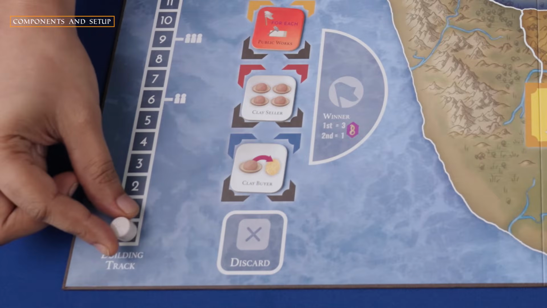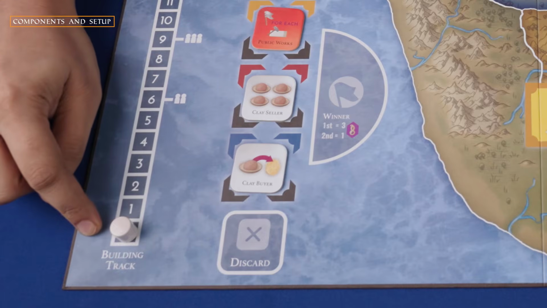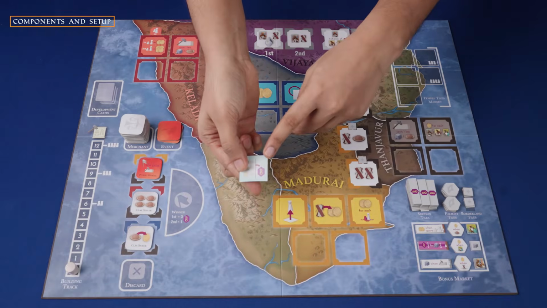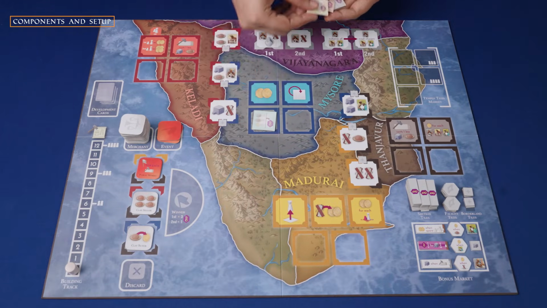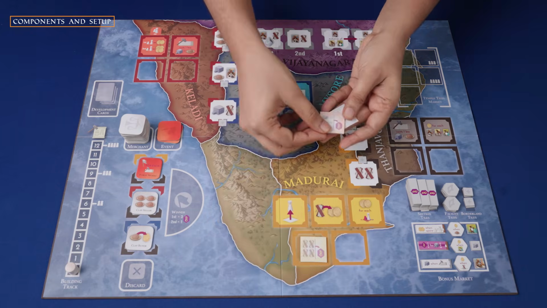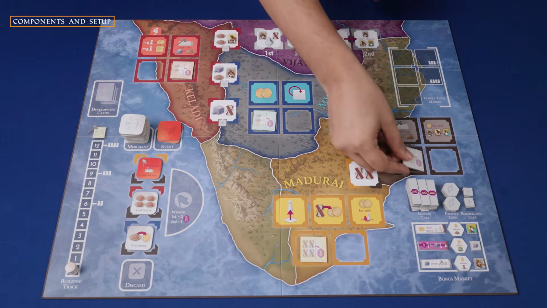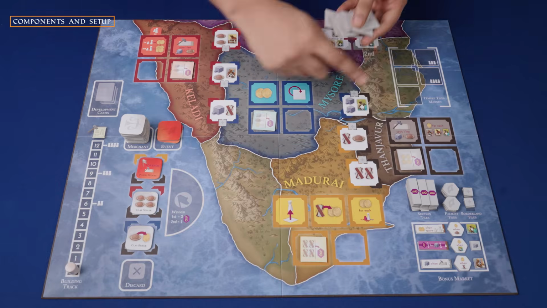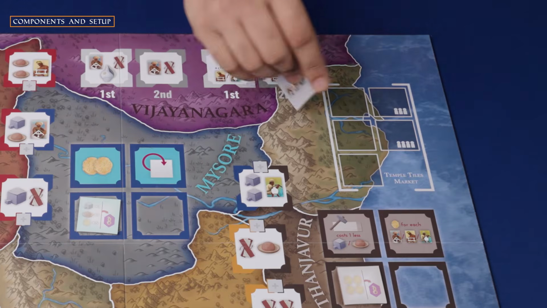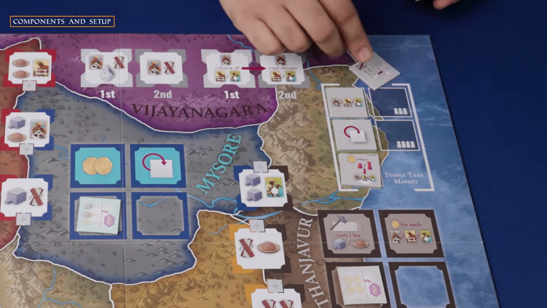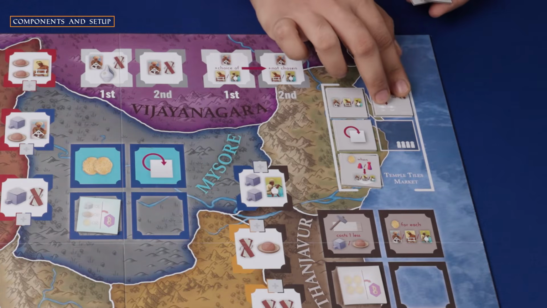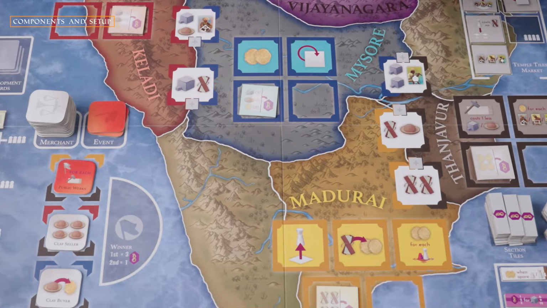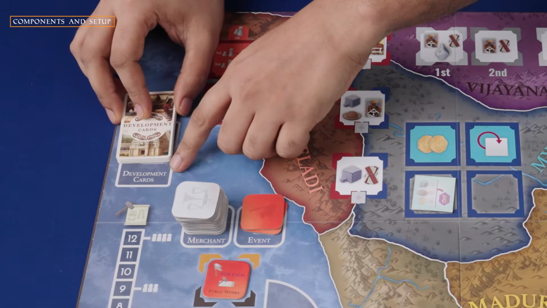Place this building tracker on the first space of the building track. Now place the matching temple tiles of all the active players on their faded side in any of the empty spaces of their kingdom. Also, shuffle and place these grey colored tiles on the temple tiles market face up. They should be equal to the number of players in the game plus 1. Keep the rest back in the box. Finally, shuffle all these development cards and place them in this space.